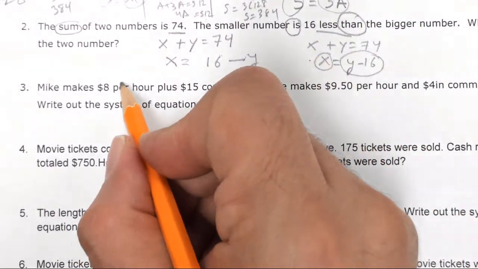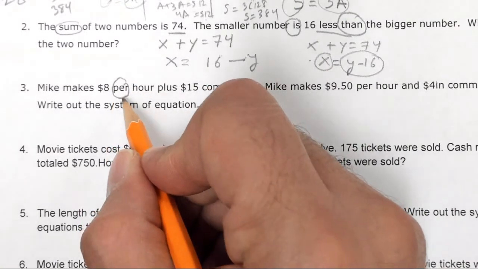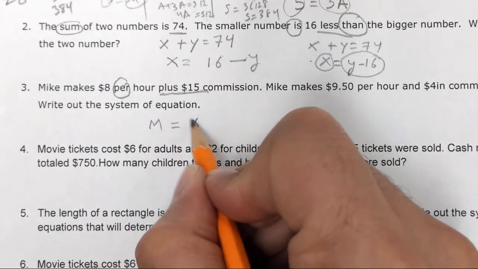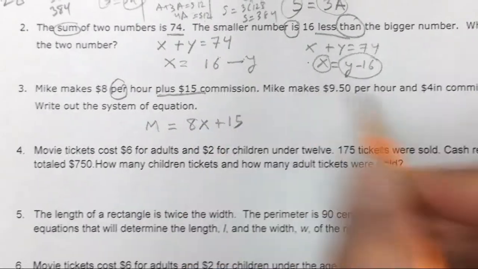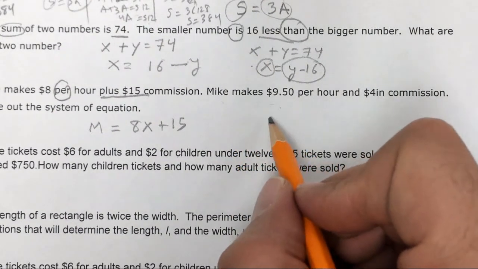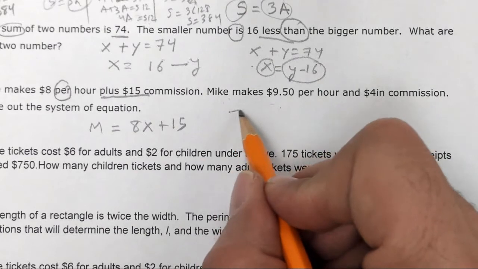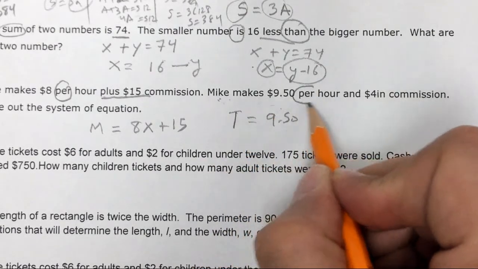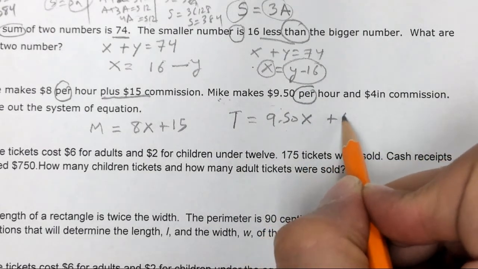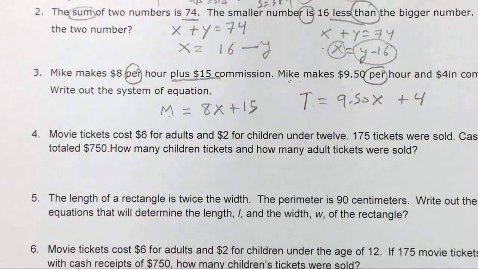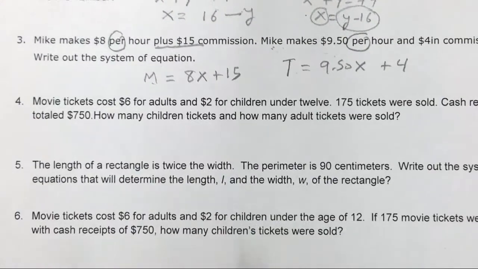Mike makes $8 per, that was one of the special words we're looking for, plus 15. So Mike makes 8x plus 15. And there's another Mike, I guess there's two Mikes, and he makes $9.50. We'll call him Mike 2, so we'll use the letter T to say his name. $9.50, but again, one of those special words is per, so we put an x plus 4. In this case, it's set up like that, and you can use whatever you want. I would use the calculator for this problem because it starts off with y equals.